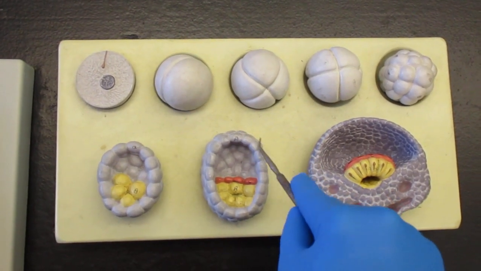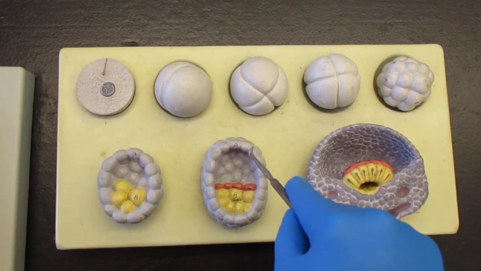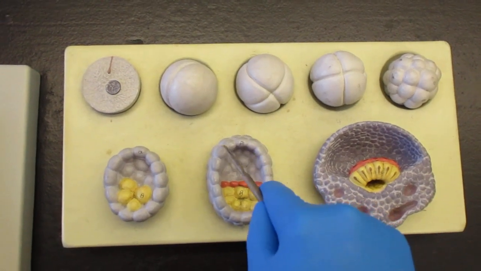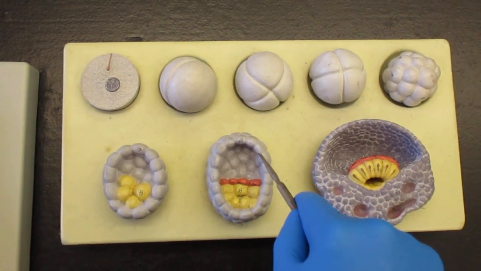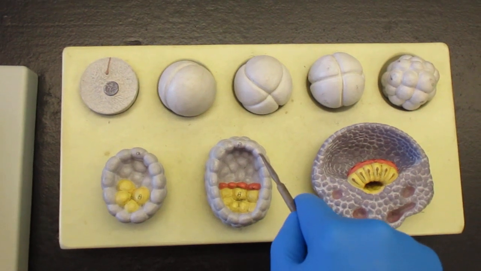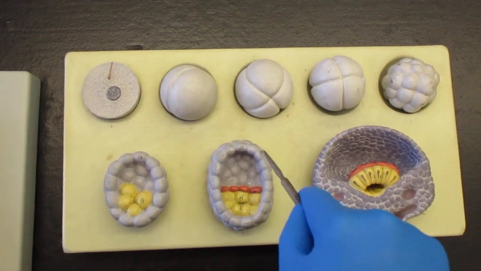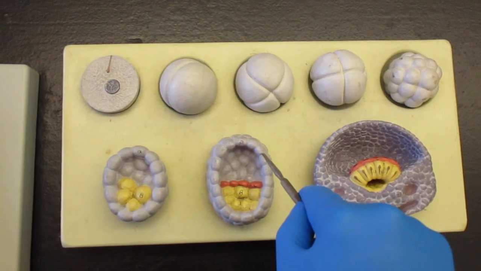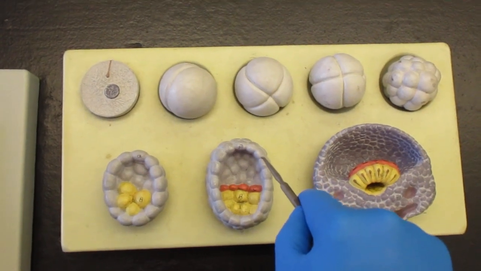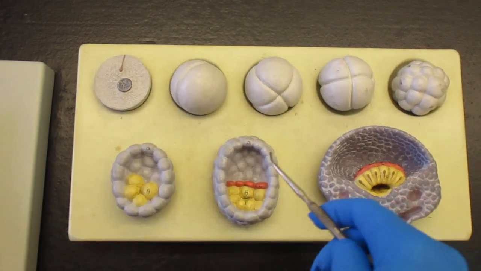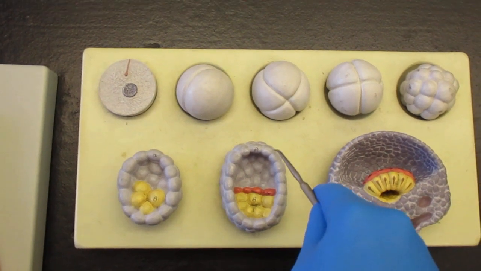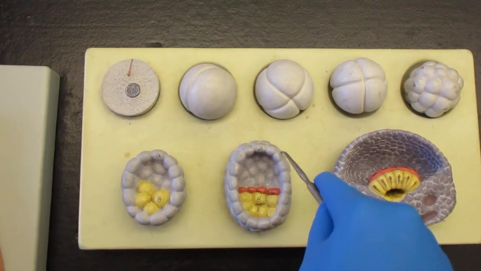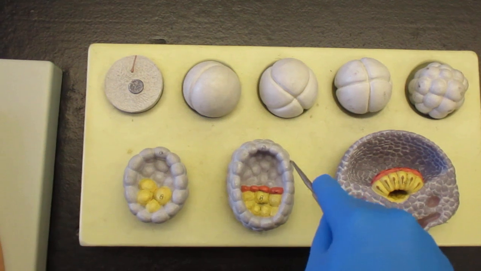A transverse section of a blastocyst, and of course you can see the trophoblast, or the trophectoderm here, that is going to be secreting the human chorionic gonadotrophin. This is the trophectoderm here.